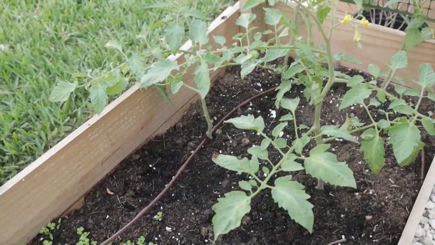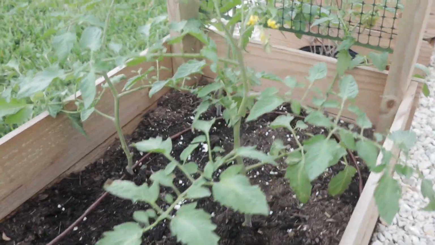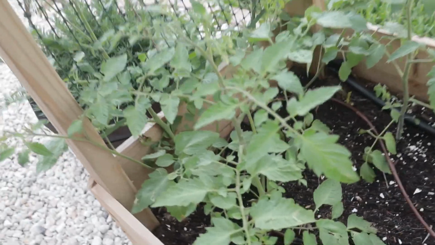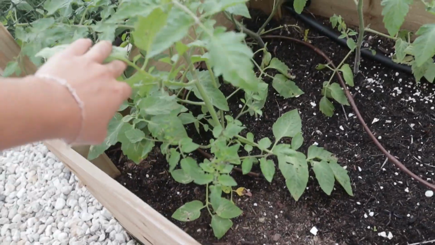Alright, and you can already tell the difference between these plants over here with the stems way bare on the bottom part, and these ones over here that are much more bushy. I'm going to go ahead and do that to all of the plants that are in this box.